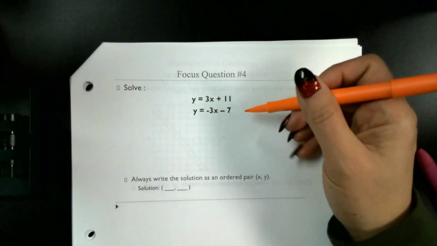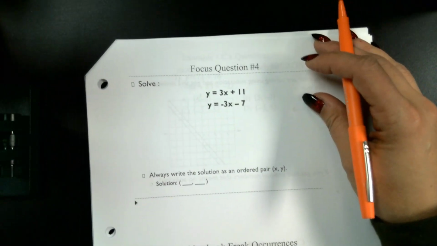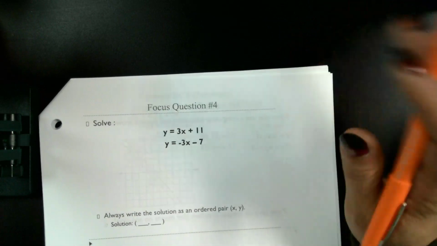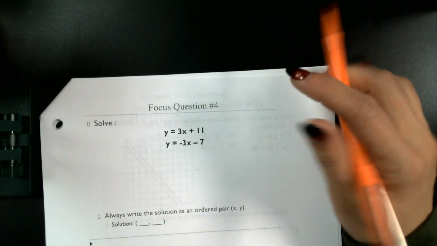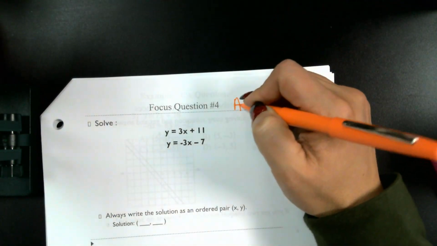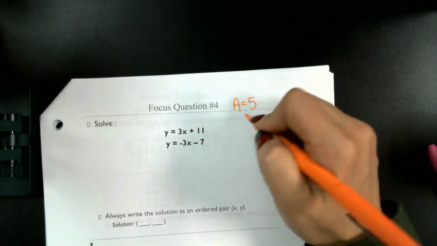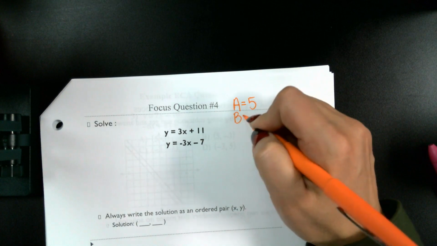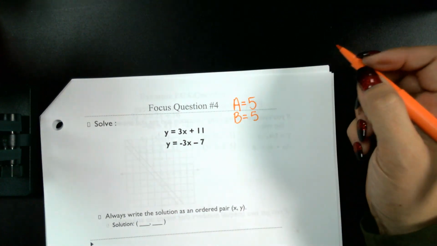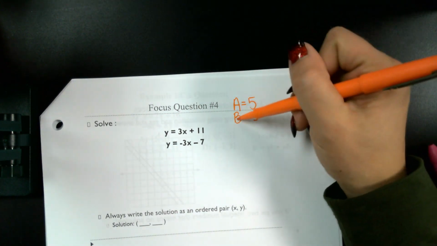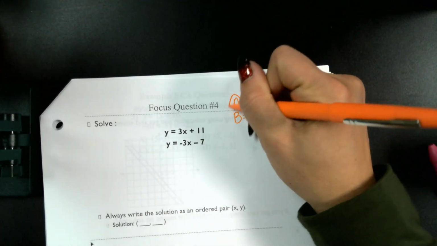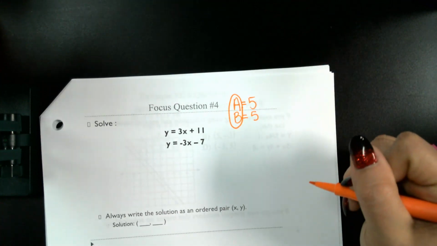This one's my favorite kind. Okay, just listen. If I tell you that A is equal to 5, and then I turn around and say B is equal to 5, if these two have the same value, what's true about A and B?